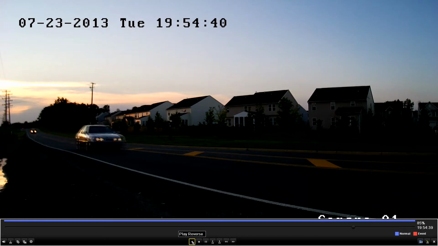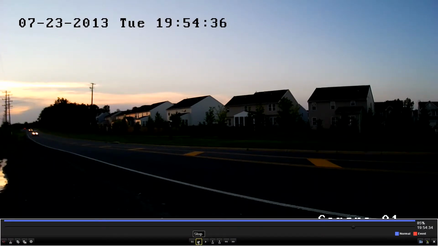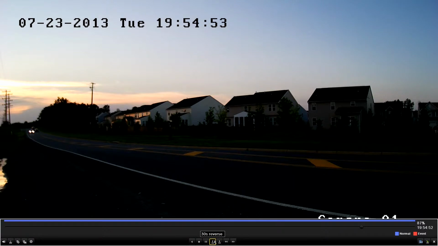In the center of the Playback toolbar is the player controls. The first option is the play reverse. This will play the video at normal speed, reversed. Next is the stop button. This will stop the playback. The play and pause button is next. This is used to play and pause the video.